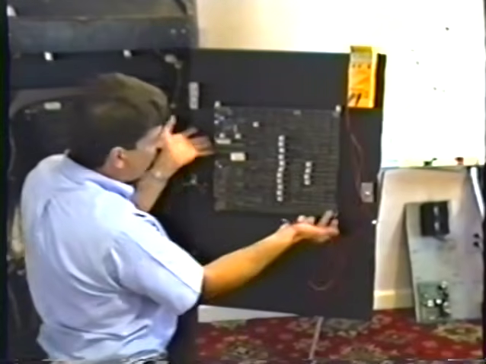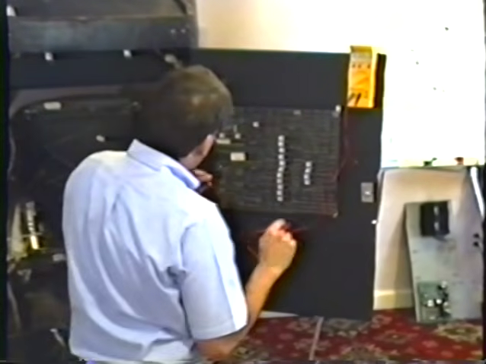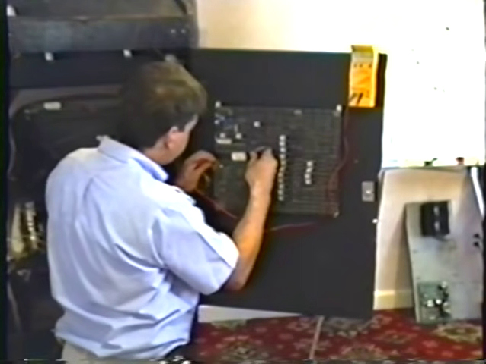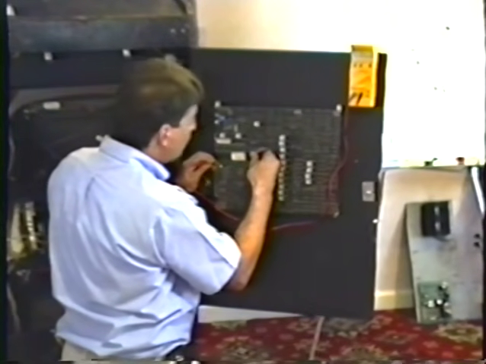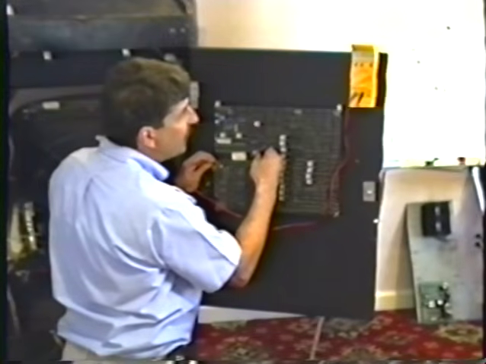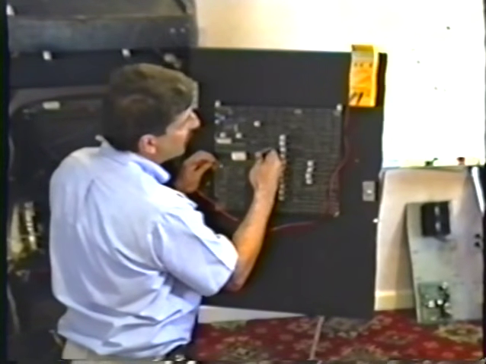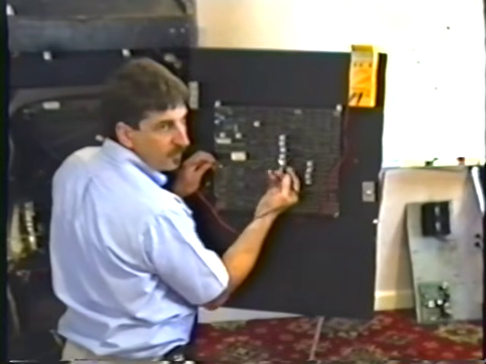Here's the board. It's sitting on my bench, let's say. Ground the red meter lead, and you can actually do this. Just drag it across the pins. I'm not even looking at the IC. I'm just looking at the meter. I'm just dragging my meter lead right across the pins.